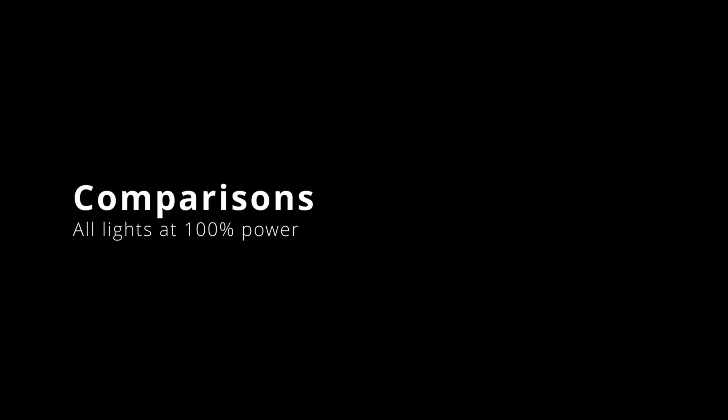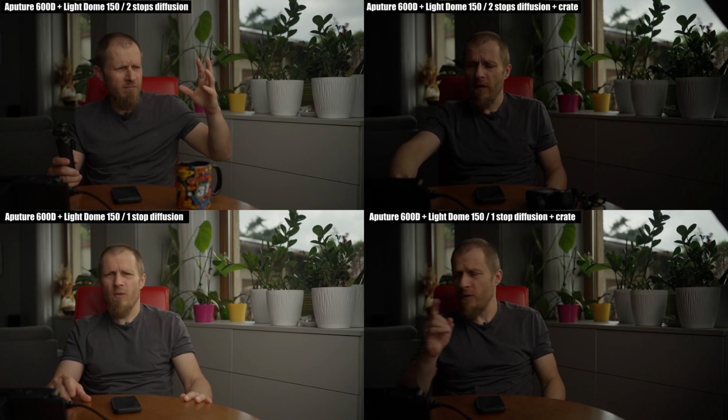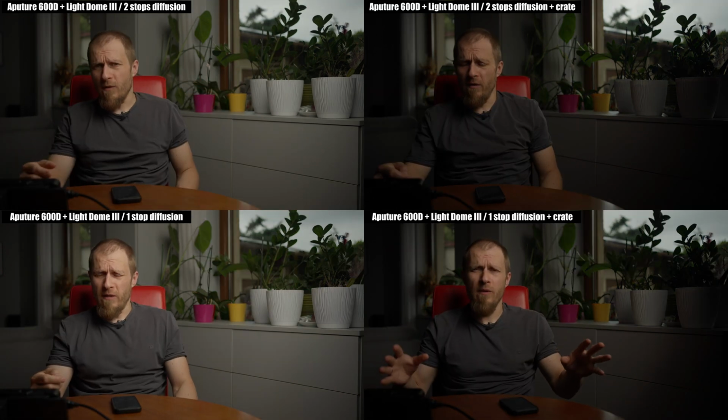So all these looks are created just with a simple DaVinci Resolve color space transform. It is transformed from S-Log3 to Rec 709. There is no additional color grading, so it is just to showcase the exposure of each light.